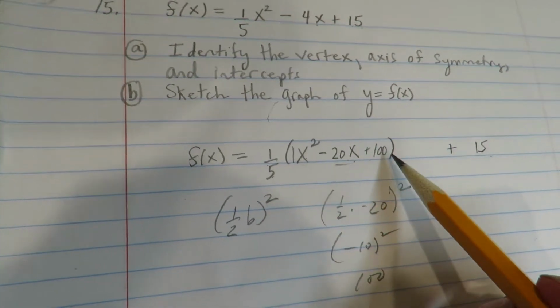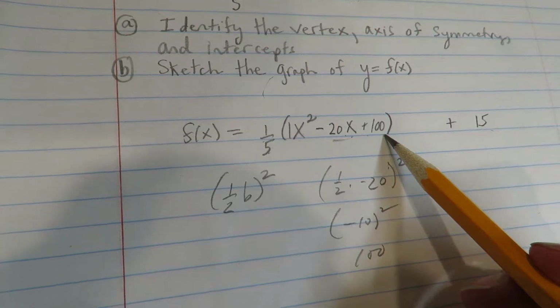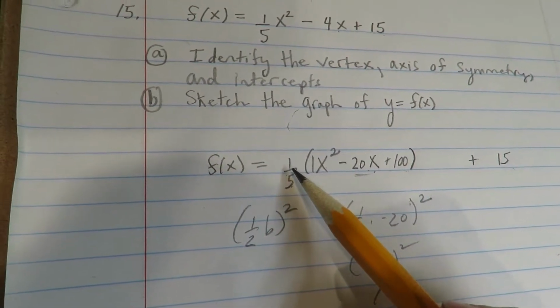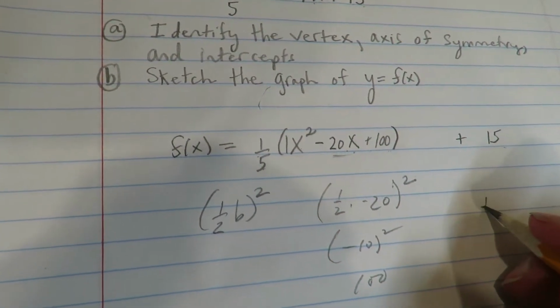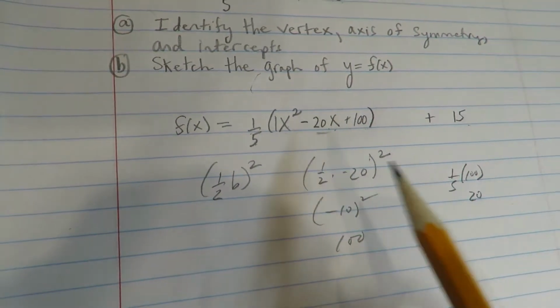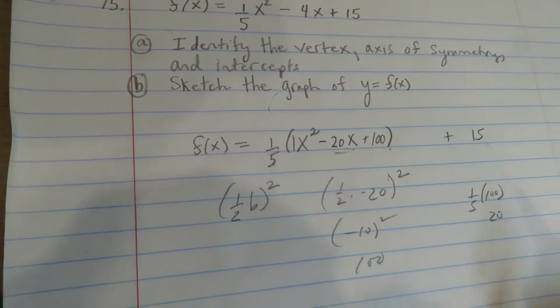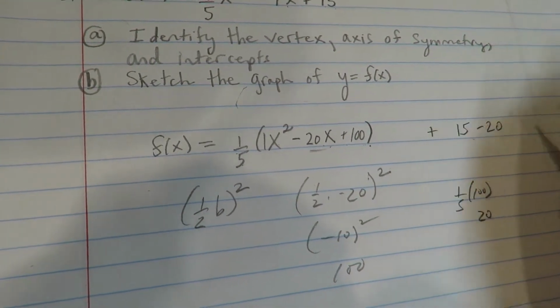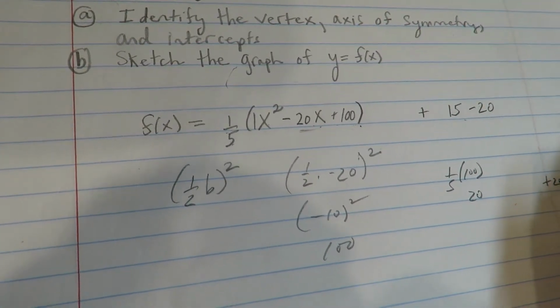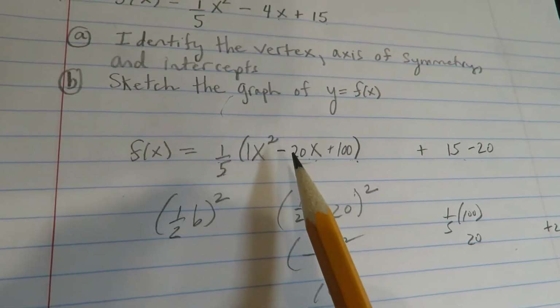Now the trick is that you can't just add 100 in here. You have to counterbalance that. So actually what I added was 1/5 times 100, which is 20. So what I truly added here was 20. Since I added 20, I have to subtract 20, because 20 minus 20 is 0, which means I didn't add anything to this equation.